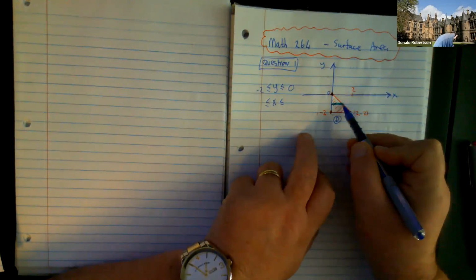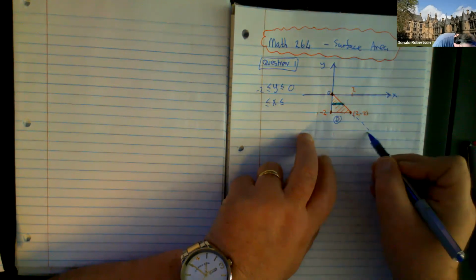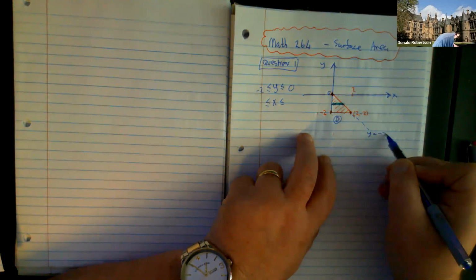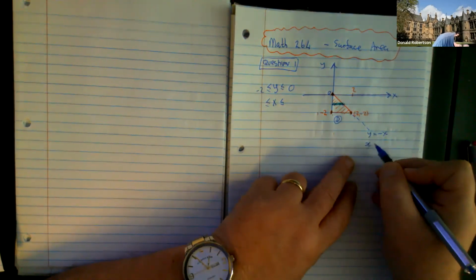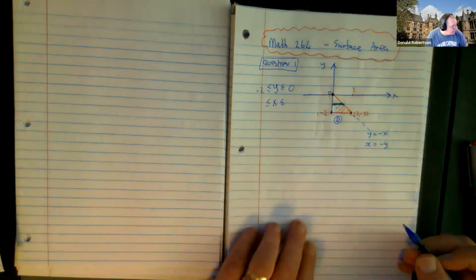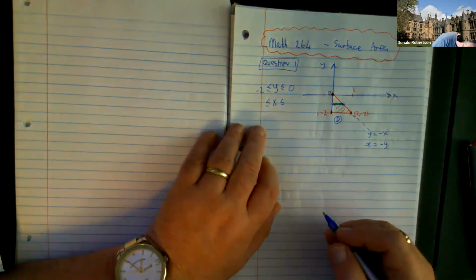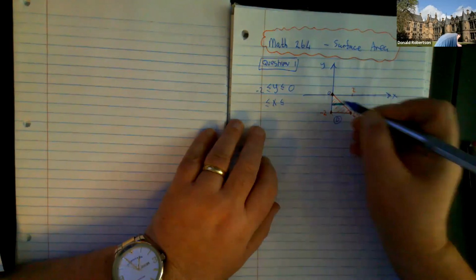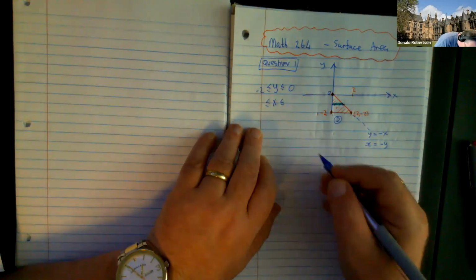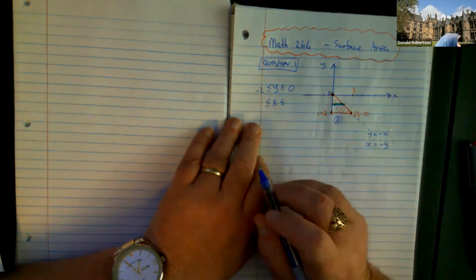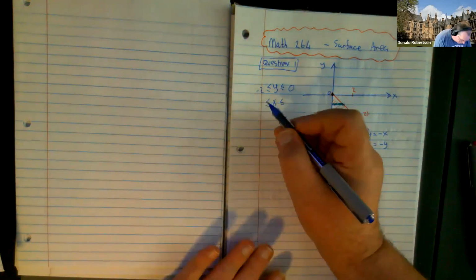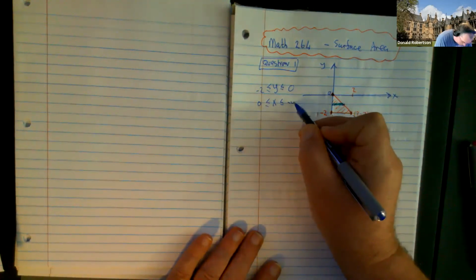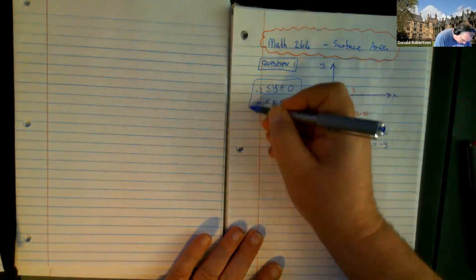On this side, we have a line, and the line is y equals -x. But if you rearrange that, it's the same thing as x equals -y. And so we are going to go from there to there. So we are talking 0 to -y. And there is D.